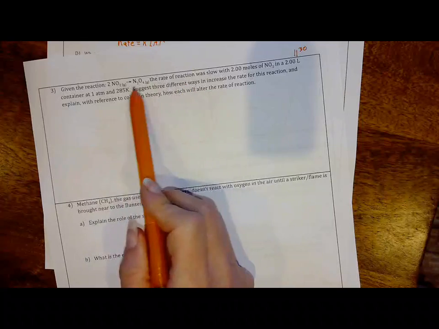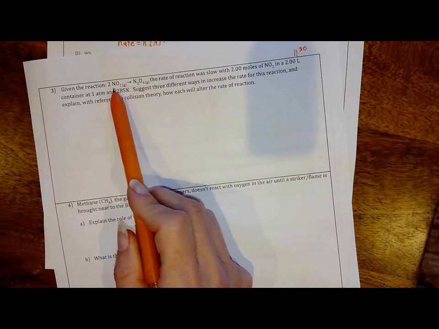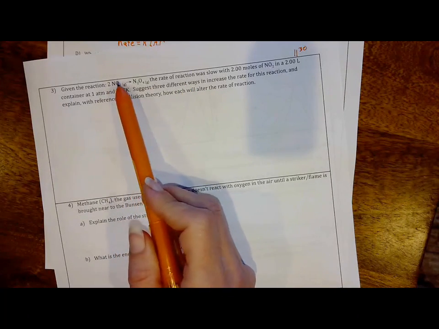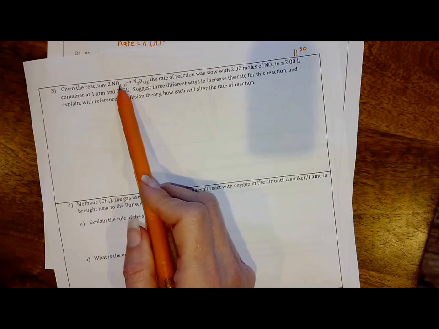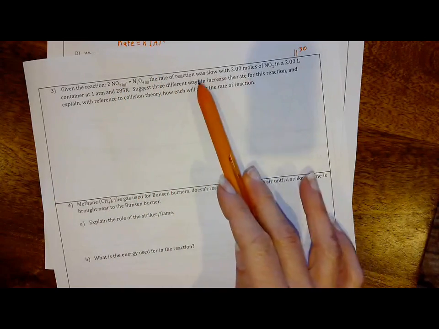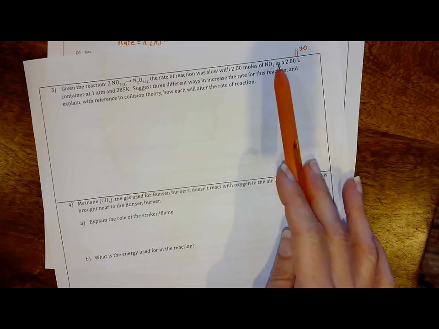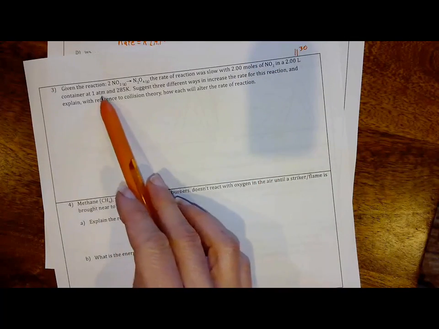All right, number 3. It says that in this reaction, the dimerization of nitrogen dioxide, the rate of reaction was slow with 2 moles of nitrogen dioxide in a 2-liter container at 1 atmosphere and 285 Kelvin.